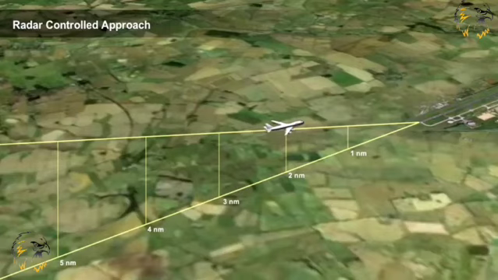If radar contact is lost for any significant period during the last 2 nautical miles of a radar approach, the pilot will be advised to carry out a missed approach procedure.